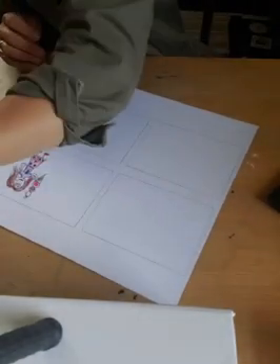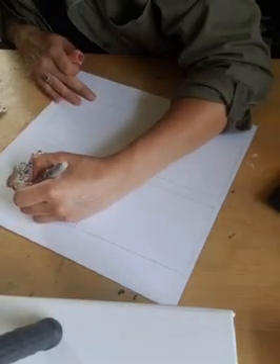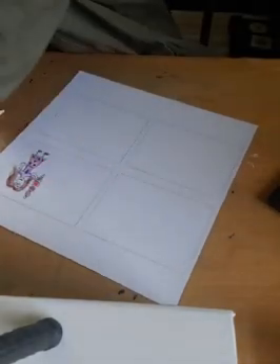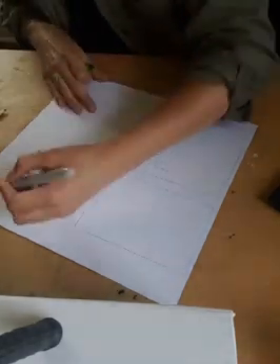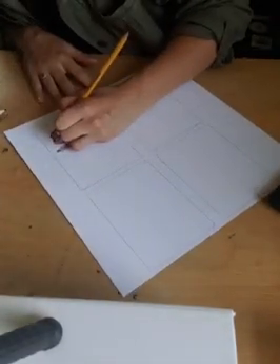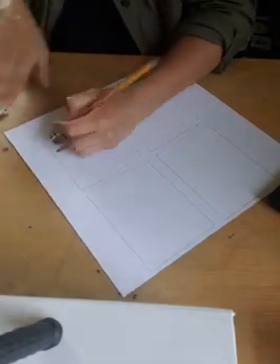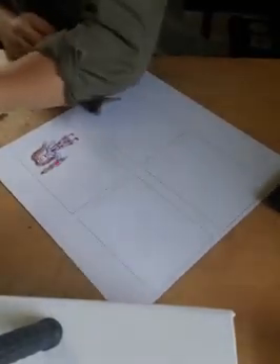I guess vanilla would be kind of white in here. This could be our vanilla. And pistachio. It's definitely a green. Delicious. Erase this mark on her eye. She's looking a little crazy. There we go.